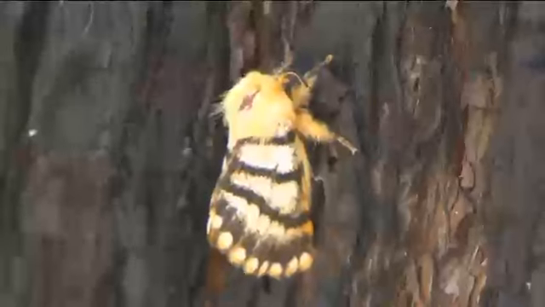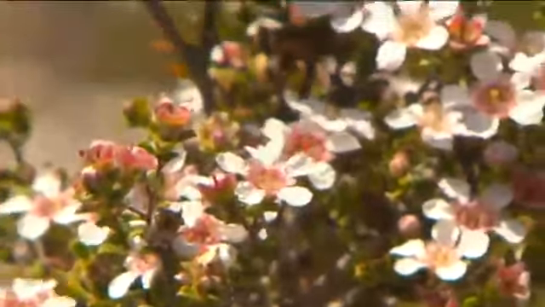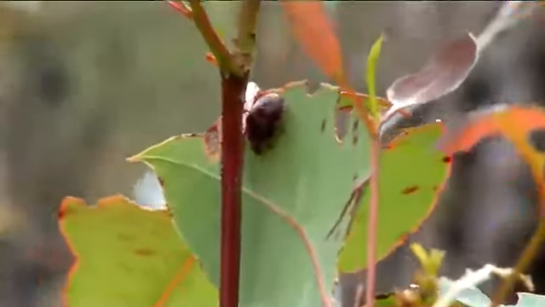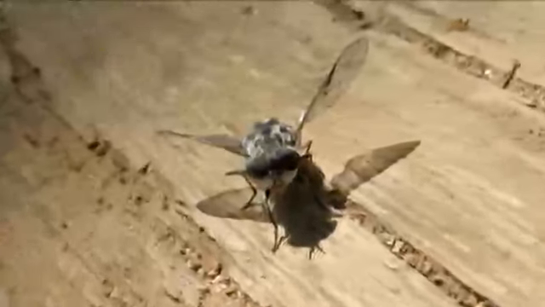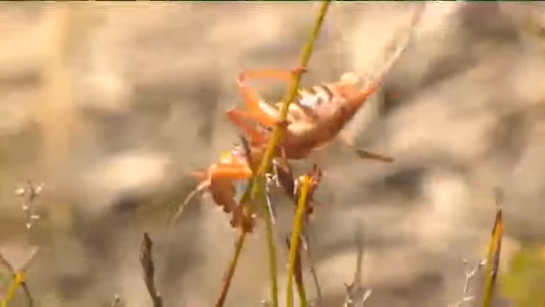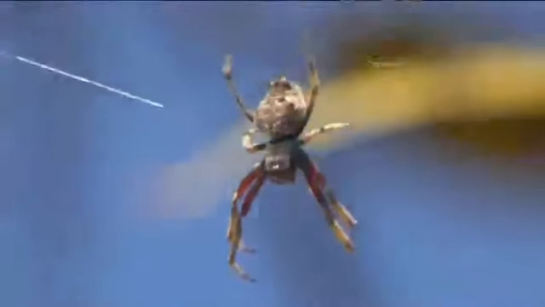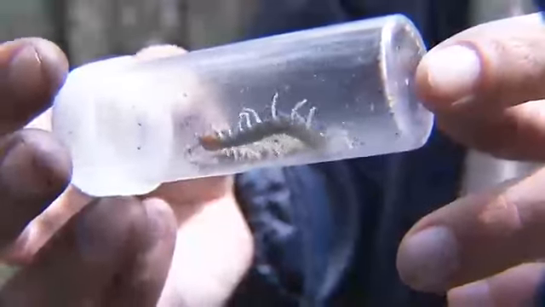Wasps, flies and butterflies sip nectar and pollinate flowers. Sapsuckers feed on the sugars produced by plants, while others suck on the blood of unsuspecting vertebrates. Voracious predators such as beetles, mantids, spiders and centipedes hunt in the forest canopy and on the ground in leaf litter.